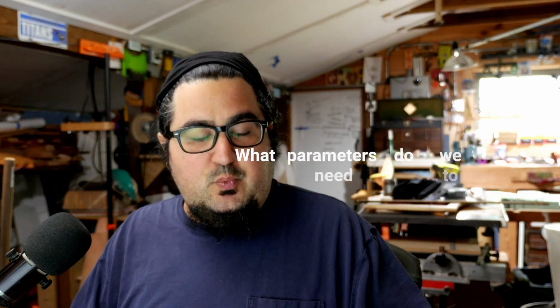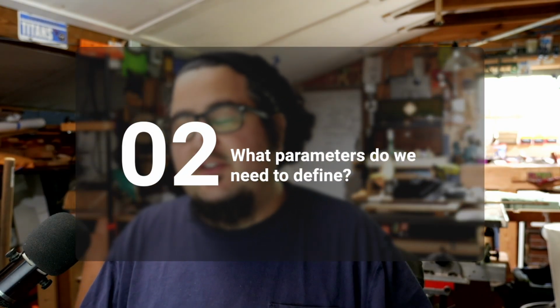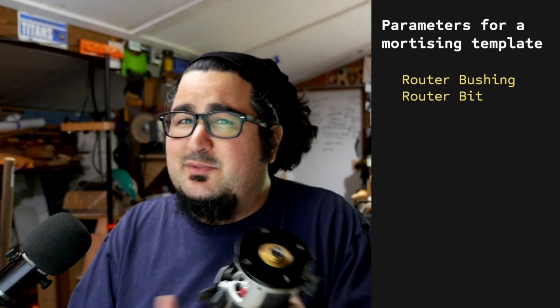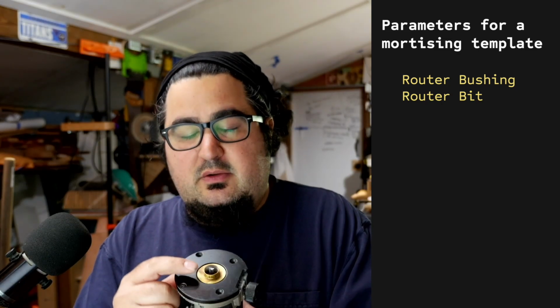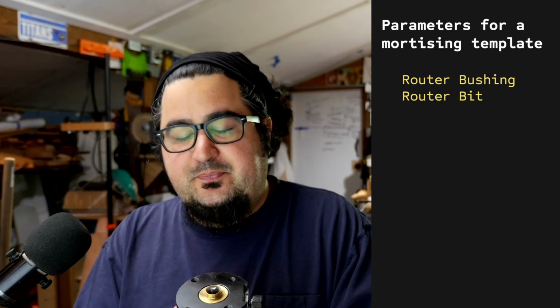So first things first, we need to think about the parameters that we need to set for a mortising template. I have my little trim router here, and I have a bushing in that trim router, and I have a bit in that trim router. This is a really powerful tool for mortising, especially when combined with something to guide it. My bushing, I almost always use a 3/4 inch bushing. It's like my default. And a 1/4 inch bit is a pretty powerful tool. So right off the bat, those are two parameters that we need: 1/4 inch bit, 3/4 inch bushing.